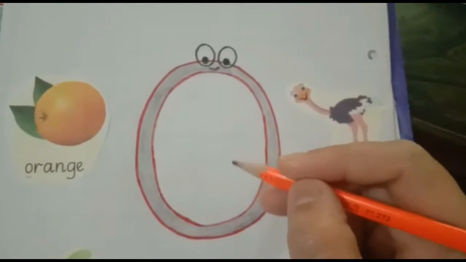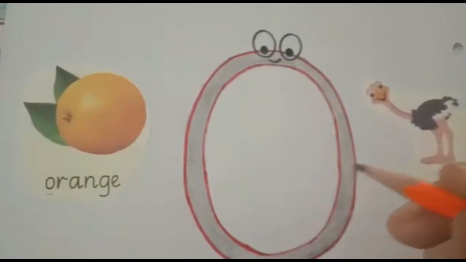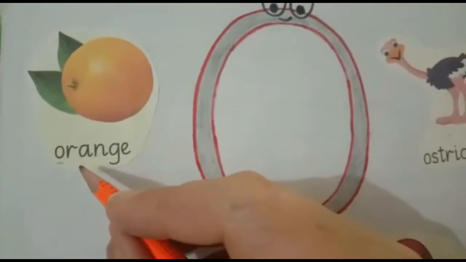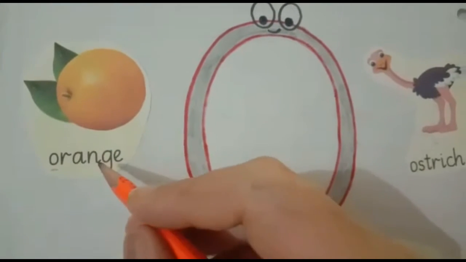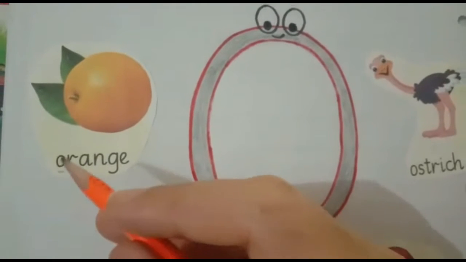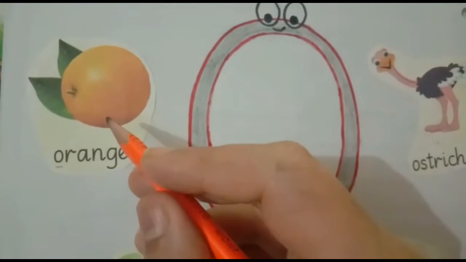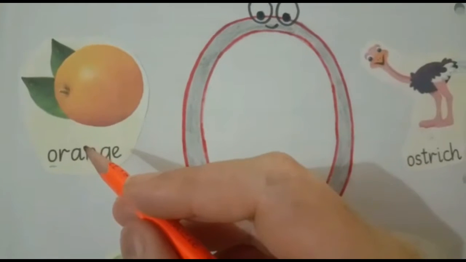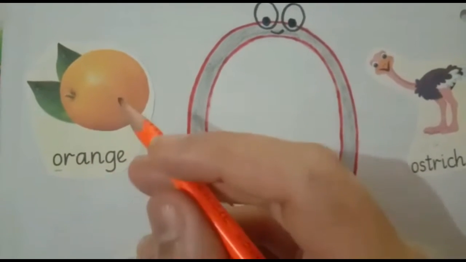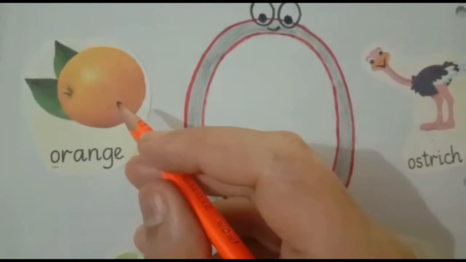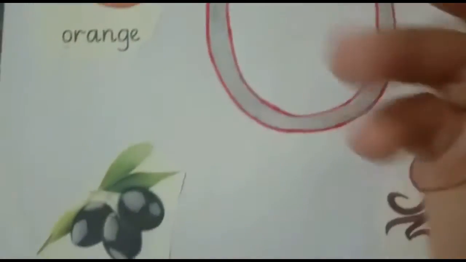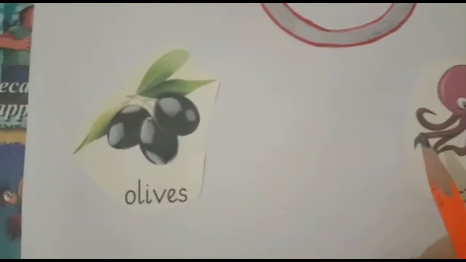Okay, now what begins with this letter? Here you can see the first picture for this letter. What is this? This is an orange. O, orange. Yes, here we will use the sound of letter O, O, orange. Okay, now next picture.